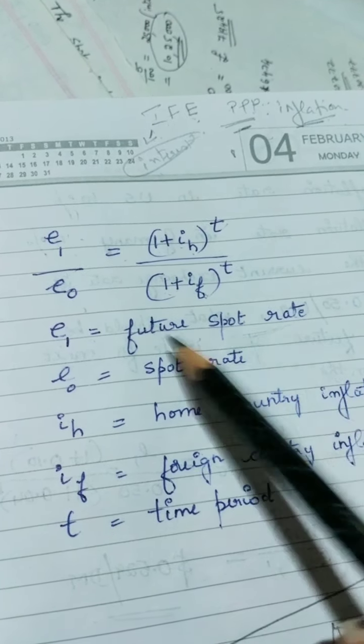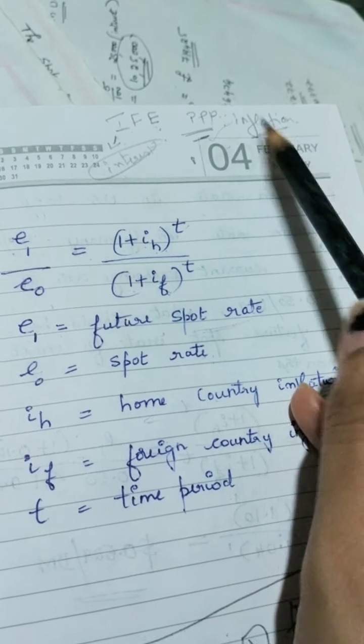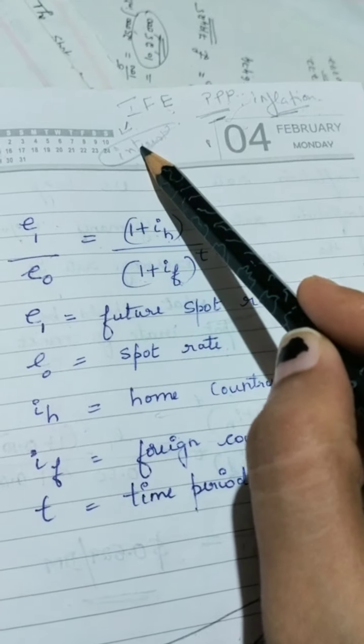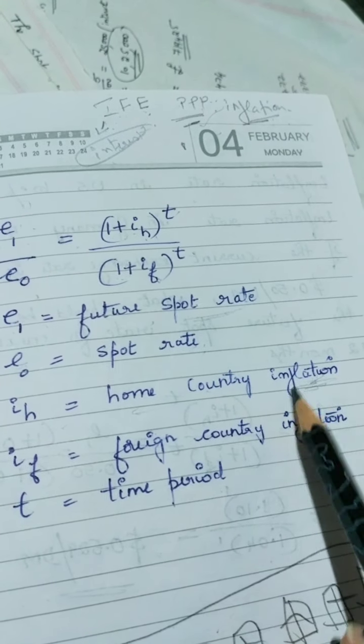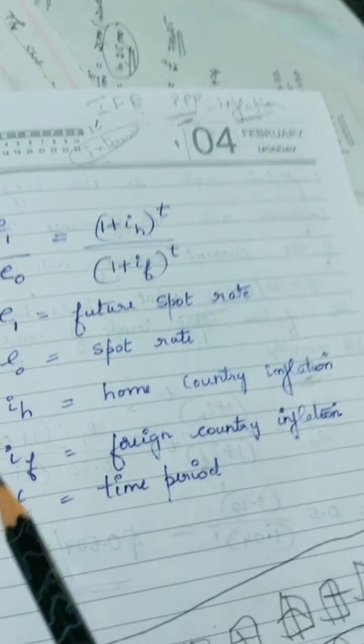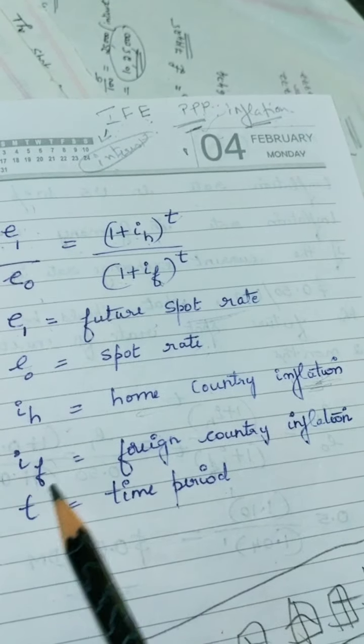So that's what I said: purchasing power parity is for inflation and international Fisher effect is for interest. If you're finding PPP, that is purchasing power parity, then it is inflation. Next, If stands for foreign country inflation. Then t is the time period.